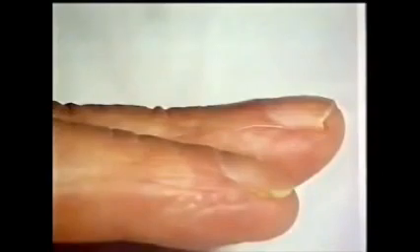Later on, this can progress into increased curvature of the nail, later on going into gross clubbing, which involves the whole pulp. Sometimes it's associated with changes in the wrist joint, hypertrophic pulmonary osteoarthropathy.